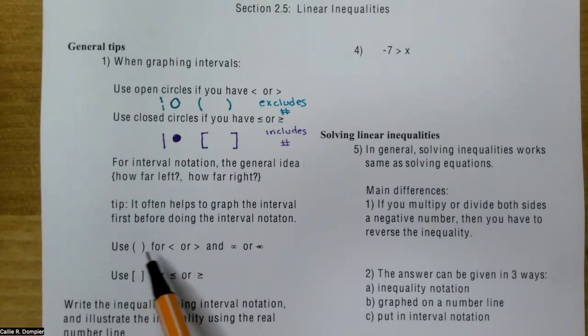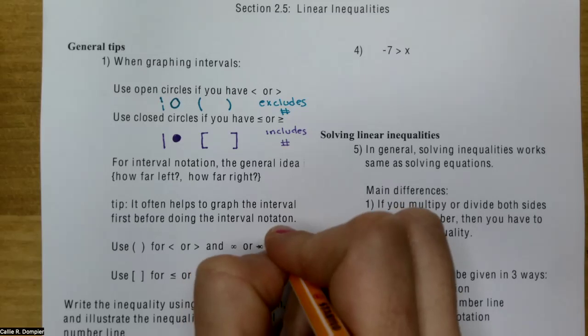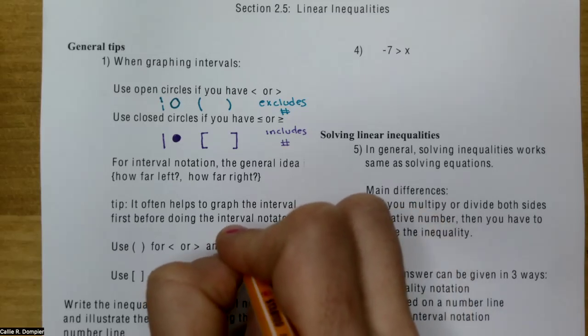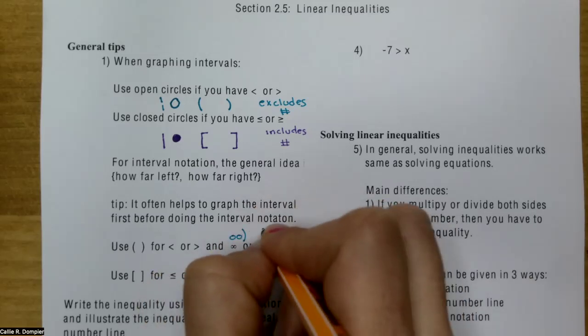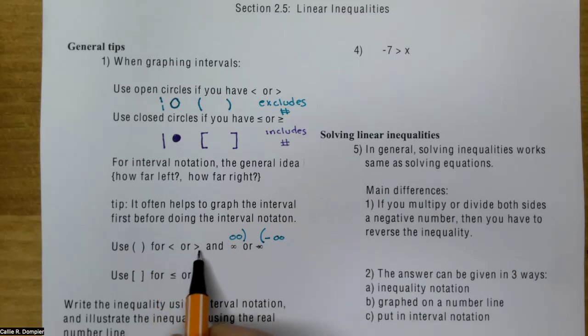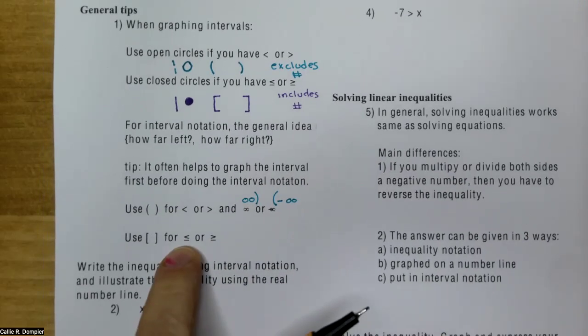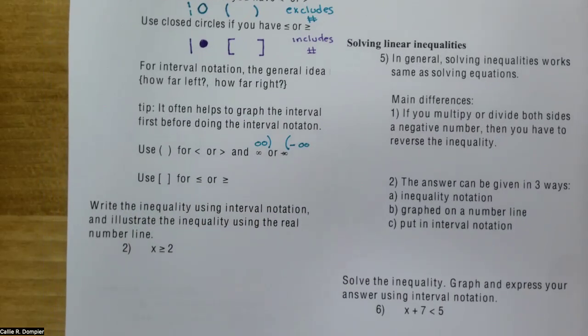We use parentheses for less than or greater than. We also always use parentheses if you ever have infinity or negative infinity. Less than always gets parentheses. Greater than always gets parentheses. Less than or equal to gets brackets. Greater than or equal to gets brackets.